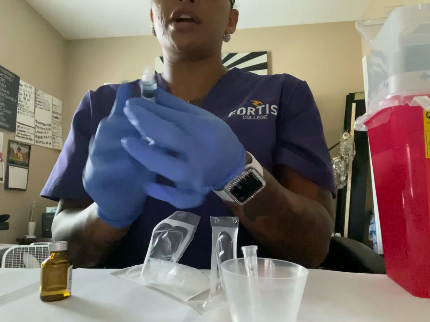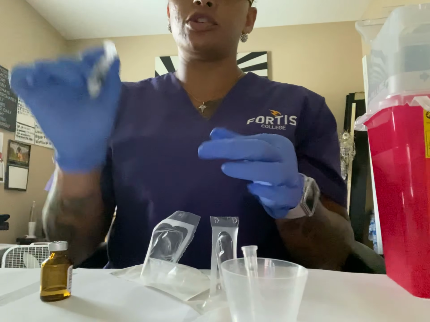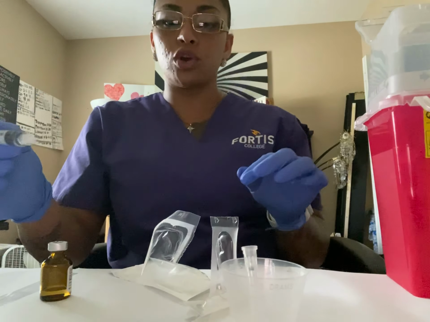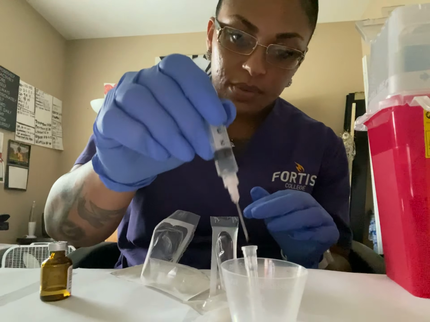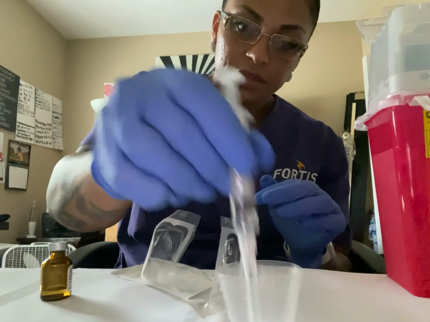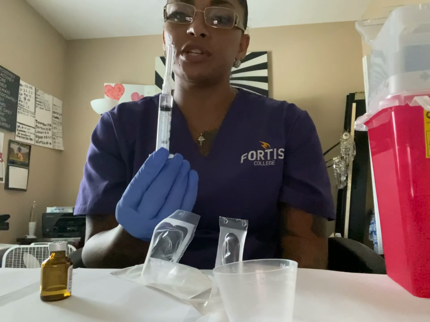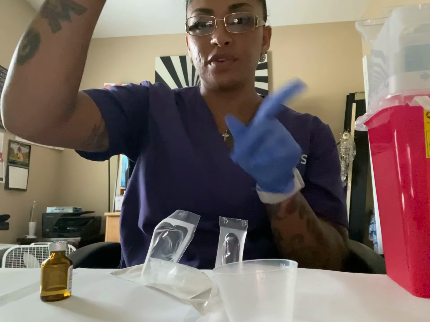And then after administering the medication intramuscularly, which needs to be administered immediately, we're going to recap our needle. Just like that. And then we're going to dispose of the syringe and the needle into our sharps container. Okay, and that is how you administer medication from a vial. Thank you.